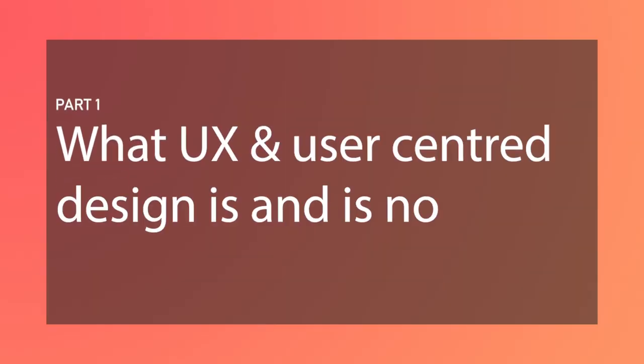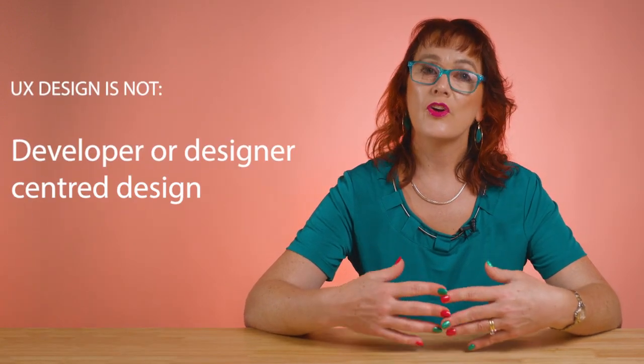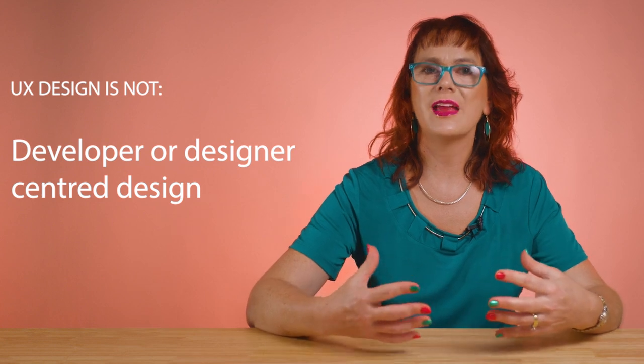Now I want to talk about what is UX and user-centered design and also what it is not. So first of all, it's not what I would call developer or designer-centered design. So often as developers and designers, we try and make interfaces and websites easy to use, but the problem is your customers don't necessarily think like you. So sometimes your designer might be very tech savvy, but your customers may not know some of those conventions. So I liken it to playing Pictionary for users, in that the users, your customers, have to try and guess what the designer or the developer was thinking. So this is not a great approach.